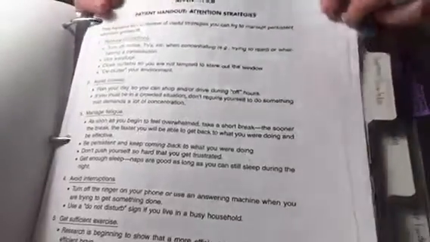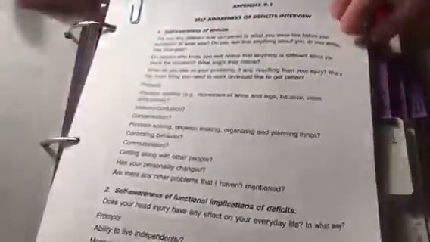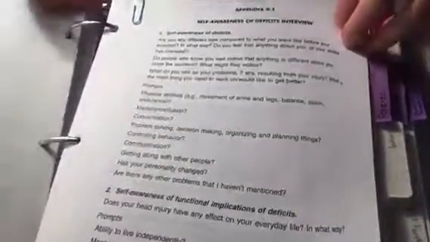Okay, now here's a patient handout for attention. All right, now we're going to go on to awareness. Here's the SLUMS, which tests awareness, and the Glasgow Coma Scale for awareness and orientation. This one will cover orientation.